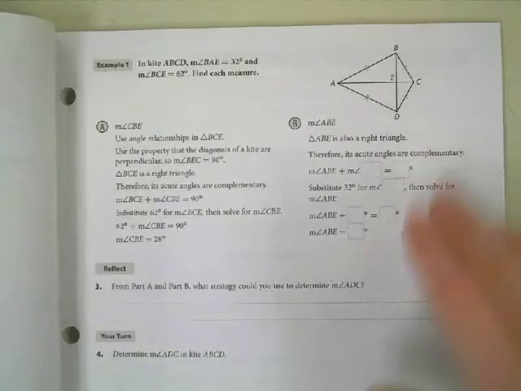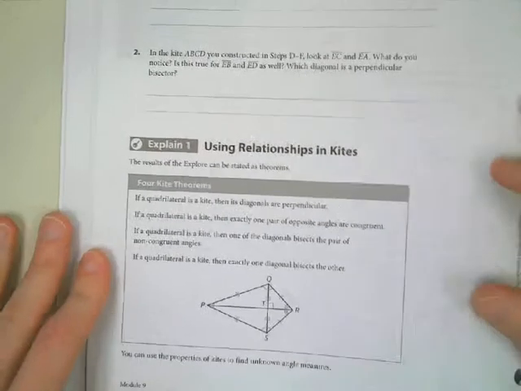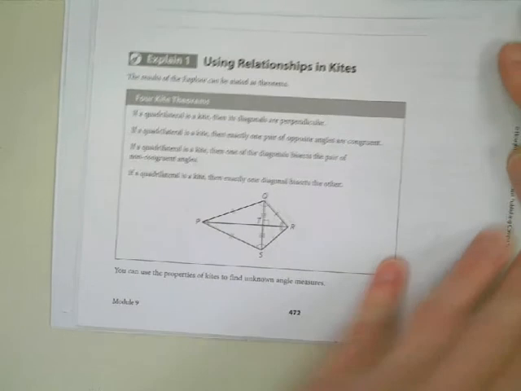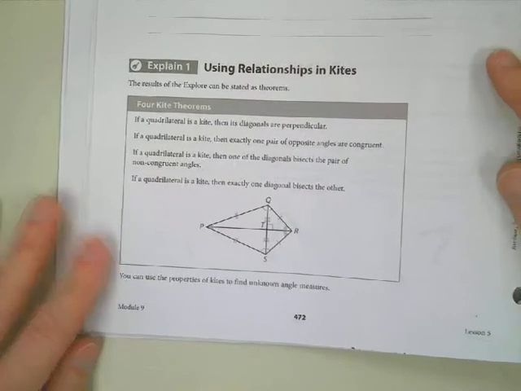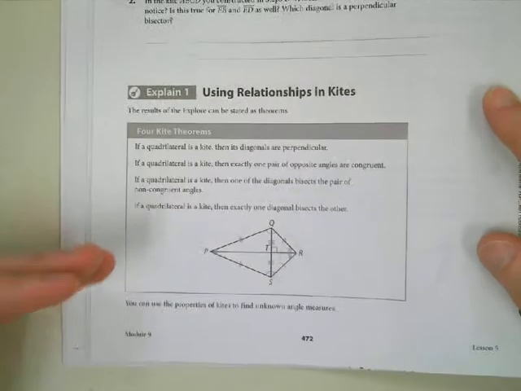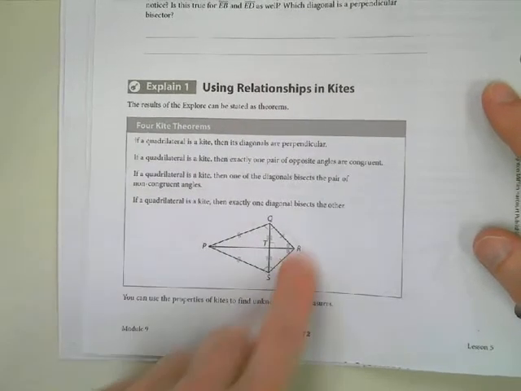So if you want to turn the page, we'll look at kites first. A kite gets the name kite because it looks like a kite, the kite that you fly. So, the properties of a kite. If you look at it here, we can see some of the properties.